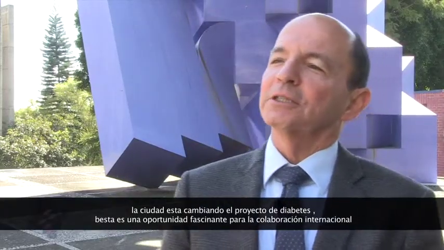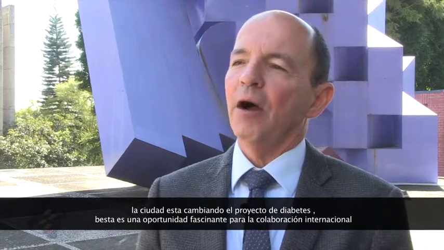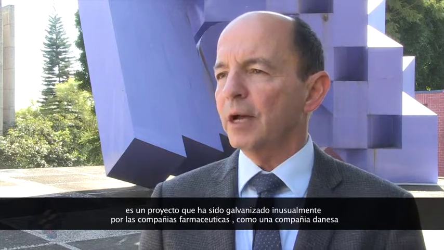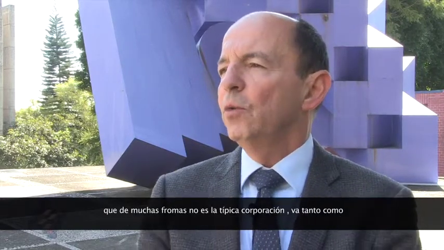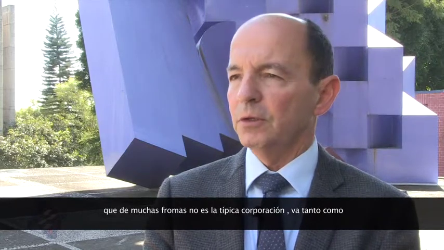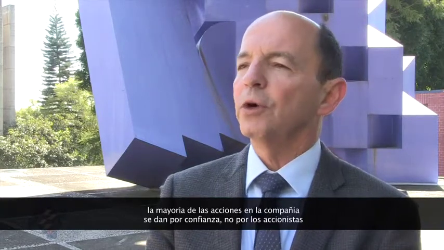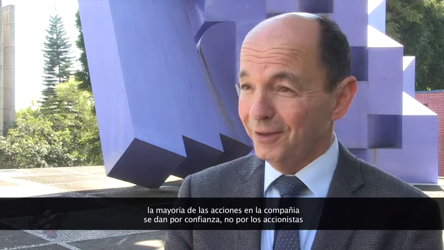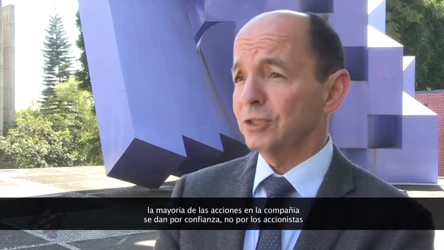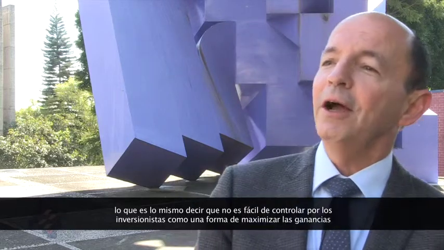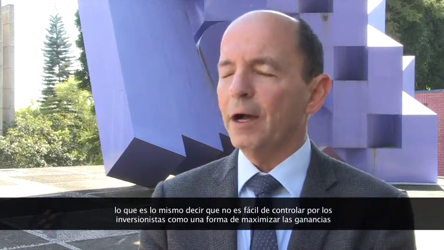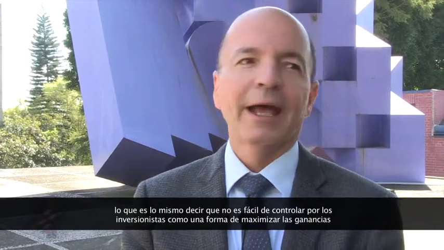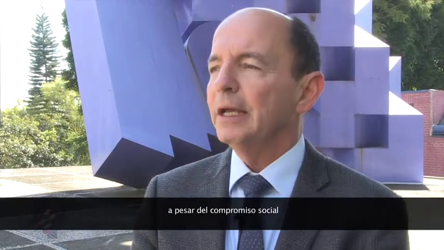The Cities Changing Diabetes Project is a really incredibly exciting opportunity for international collaboration. It's a project that has been galvanized unusually by a pharmaceutical company, Novo Nordisk, the Danish pharmaceutical company, which in many ways is not a typical corporation insofar as the majority of the shares in the corporation are actually owned by a trust, not by shareholders, which is to say that it's not a corporation that could be easily taken over by investors as a way of maximizing profit at the cost of social engagement.